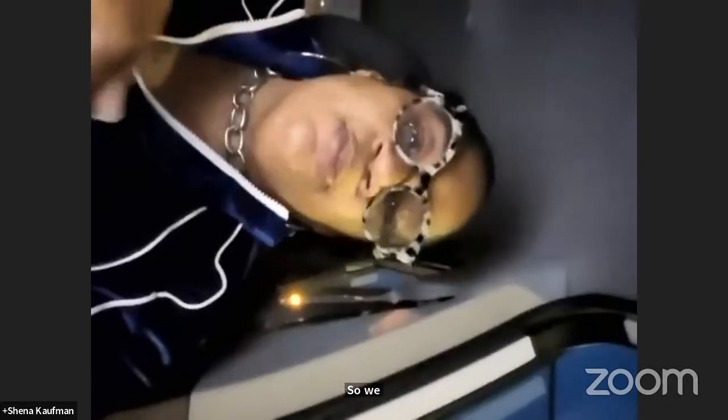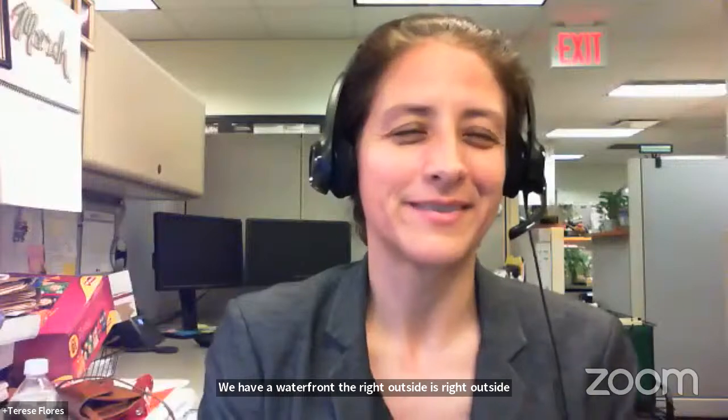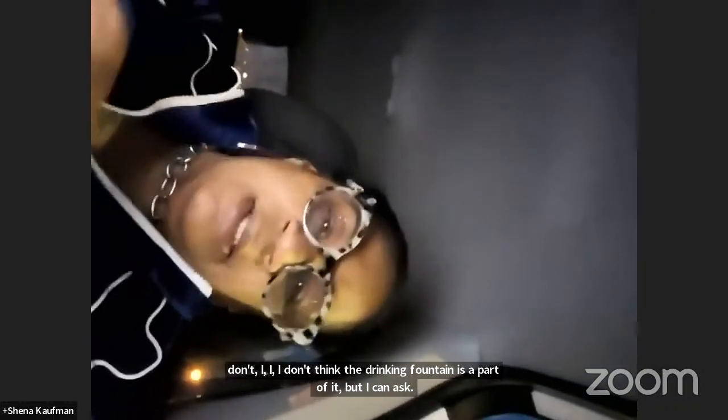And the water fountain also? We have a water fountain right outside the area. It's brand new. Oh, okay, because there's one inside. I didn't know if they were going to check on the plumbing there. I don't think the drinking fountain is a part of it, but I can always ask. But we do have a brand new fountain right outside, by the second steps closer to the bathroom, by the pool area entrance. Correct. Okay. Well, thank you very much.